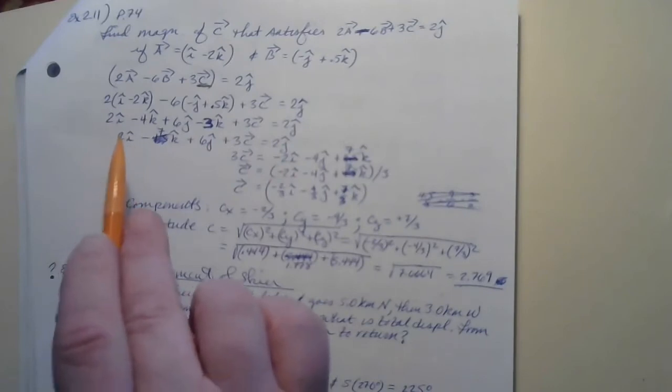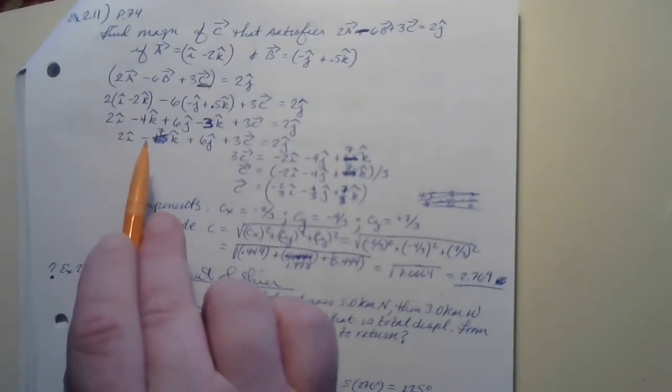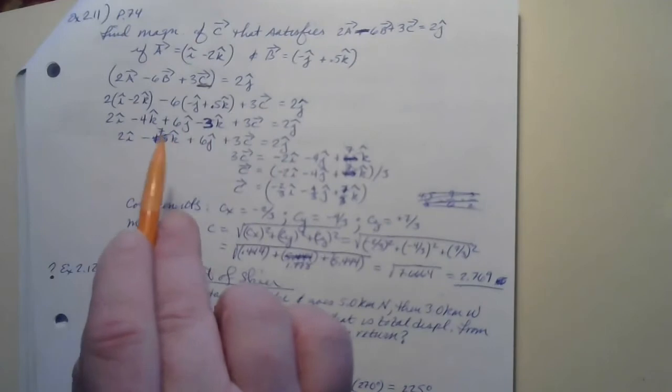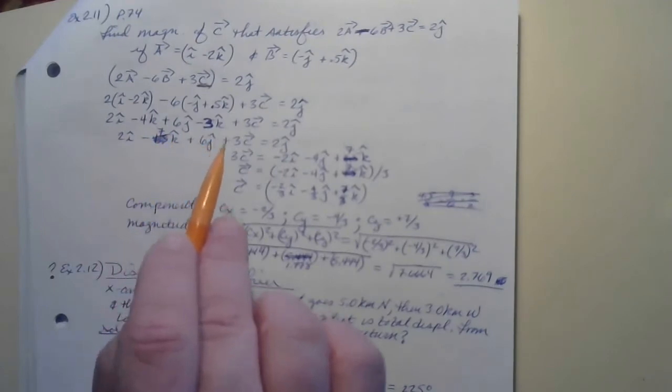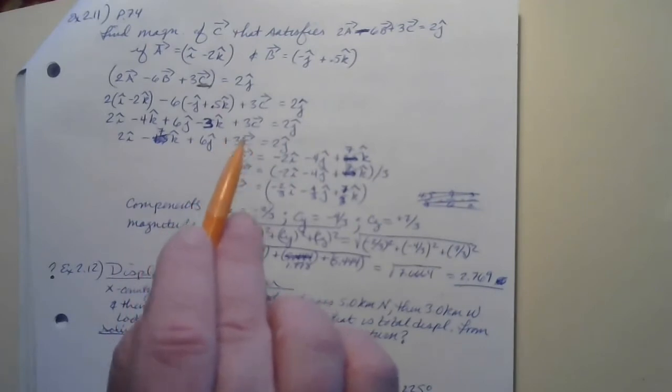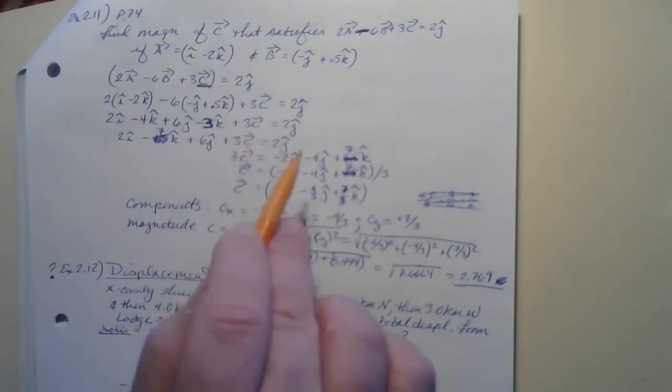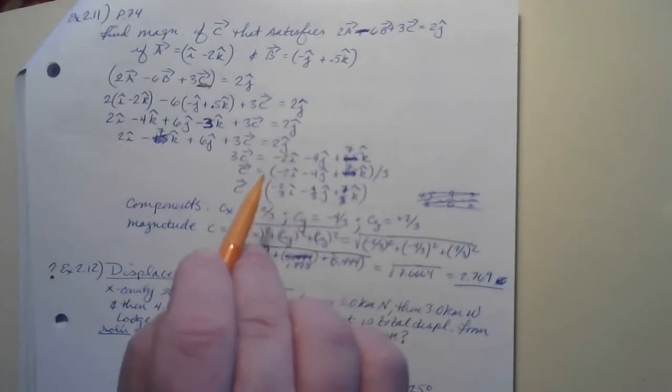You end up with 2 times unit vector I minus 7 times unit vector K plus 6 times unit vector J plus 3 times vector C equals 2J.